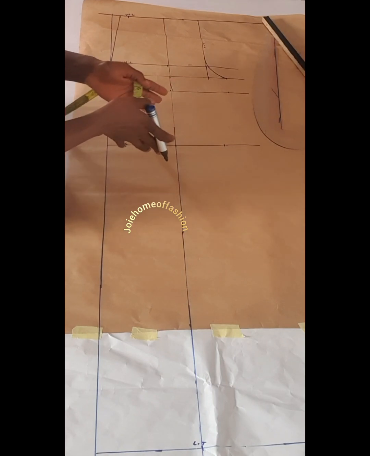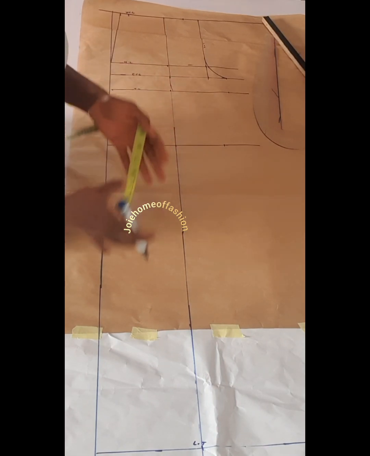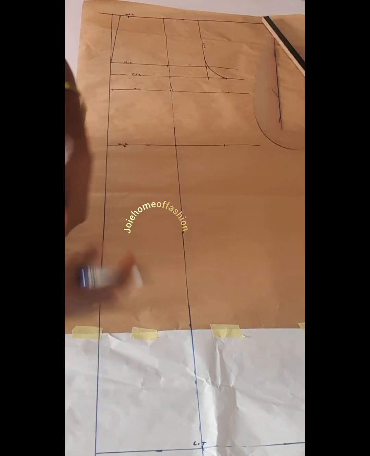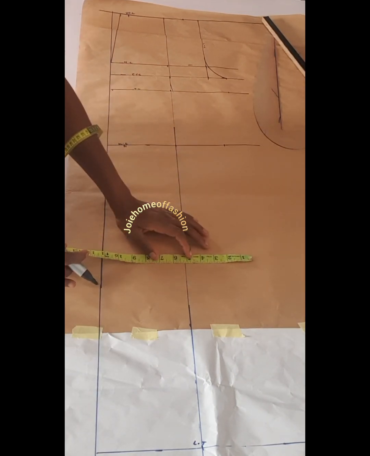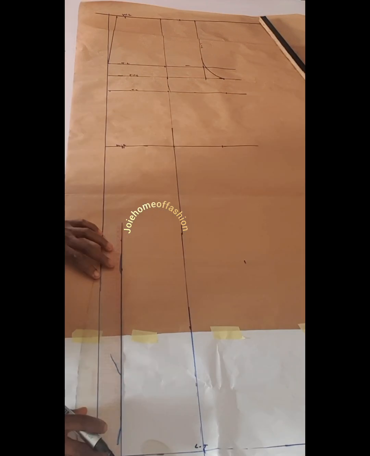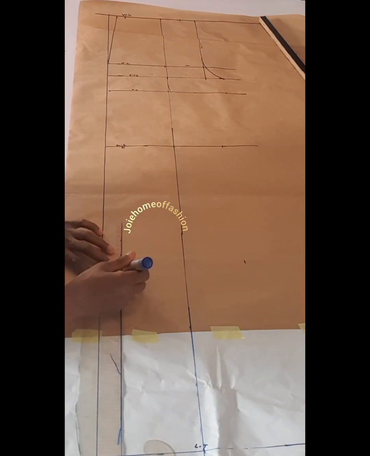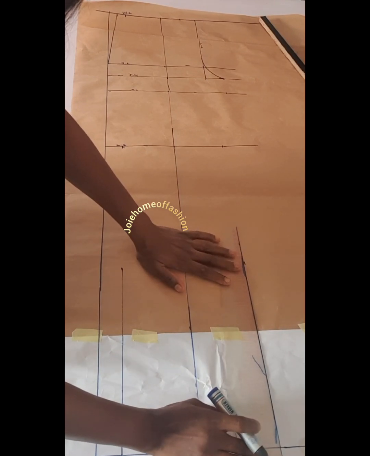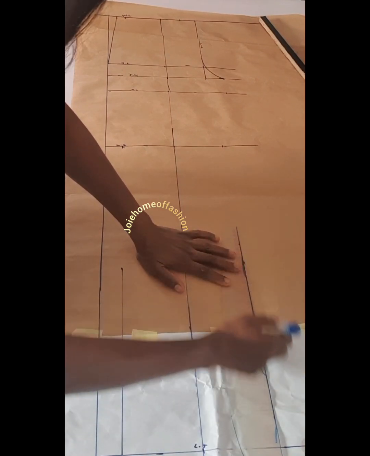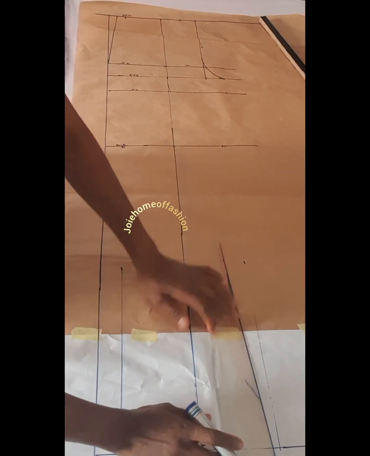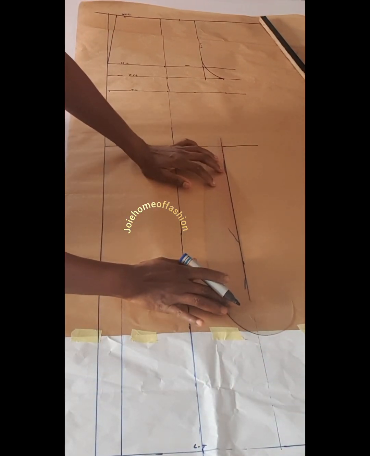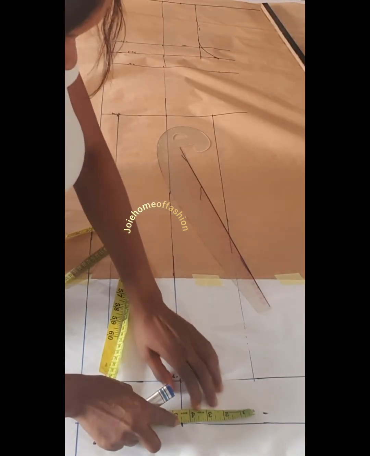So whatever I have on my knee, I took it down to my ankle, except you want it slimmer. I took mine straight down, but if you want yours pencil at the bottom, take a measurement of your ankle and use that measurement. It's going to give you a different shape. So I'll just connect all these lines.